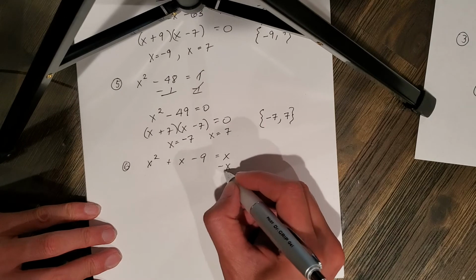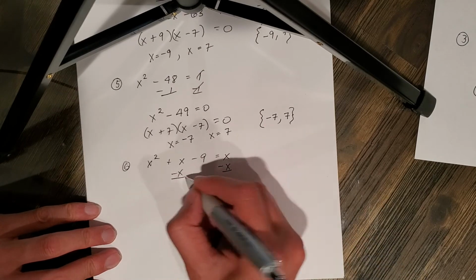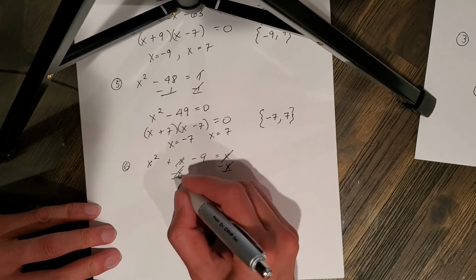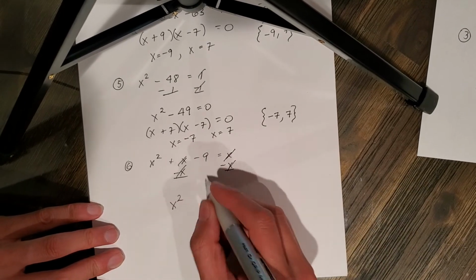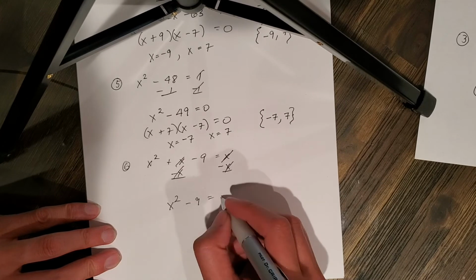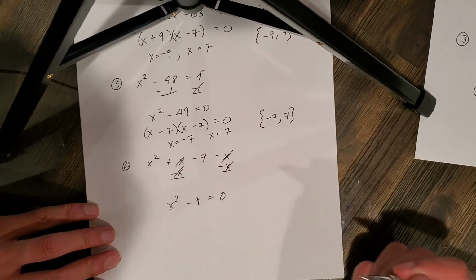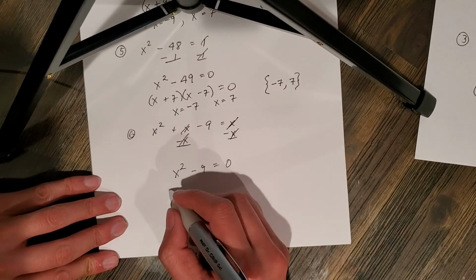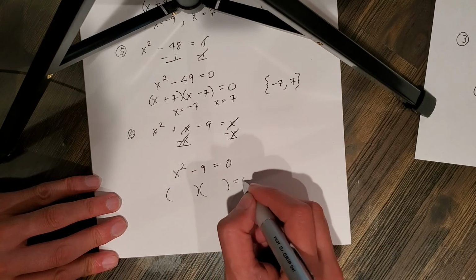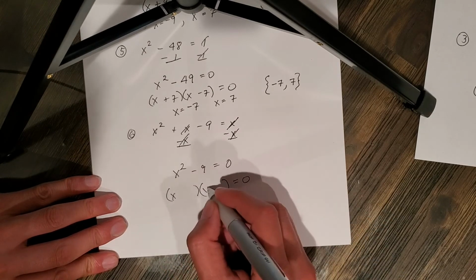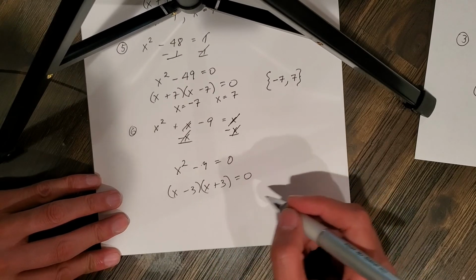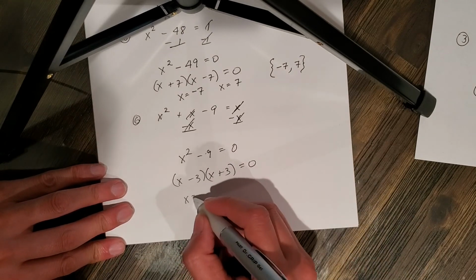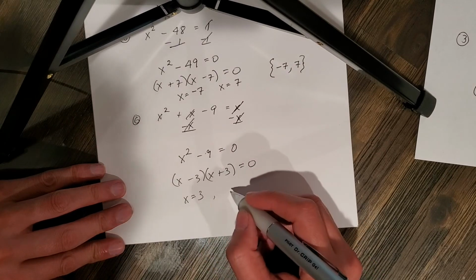So let's go ahead and subtract x here on the next one. That cancels because look, it's x minus x. And so we have x squared, and just bring down the minus 9 equals 0. What do we have here? Another difference of squares. So let's go ahead and factor this. This is going to be x times x, and then negative 3 times positive 3. So what's my solution for this one? X equals 3. And what's my solution for that one?